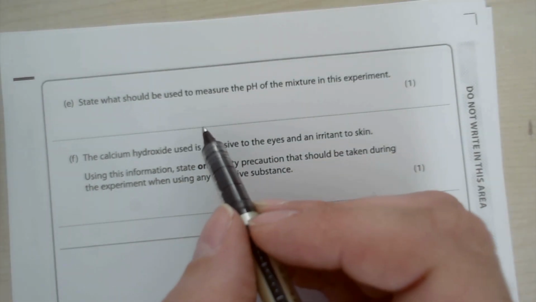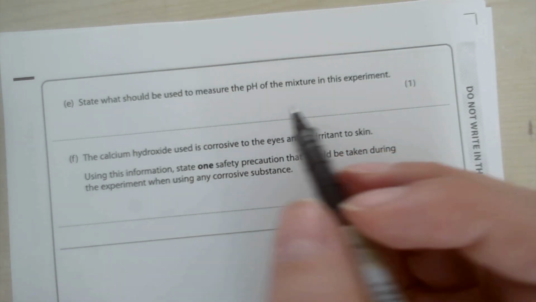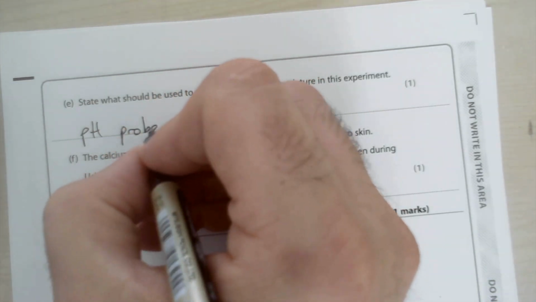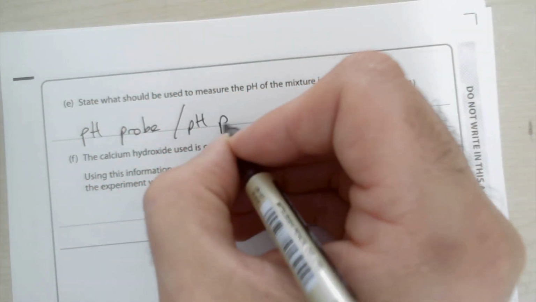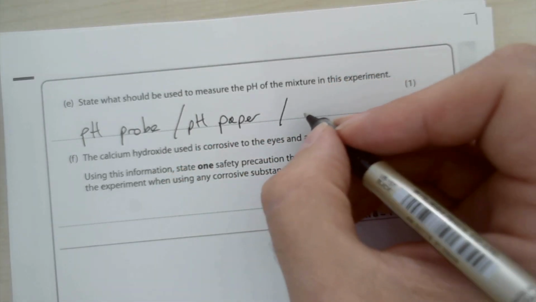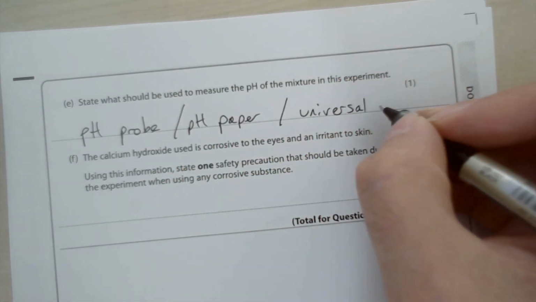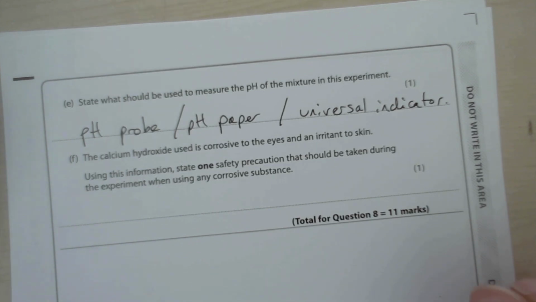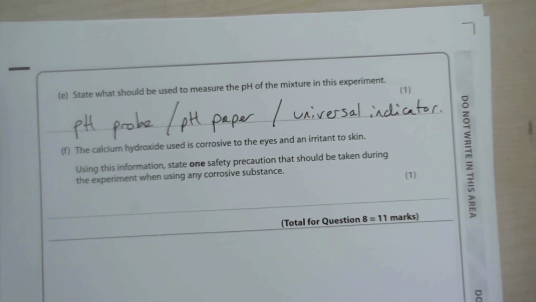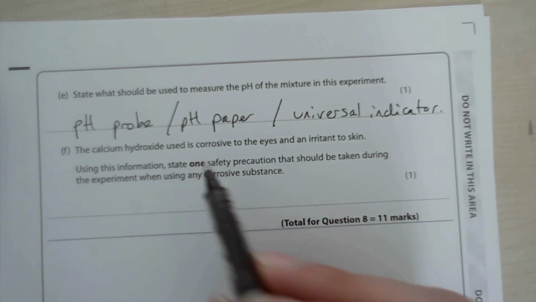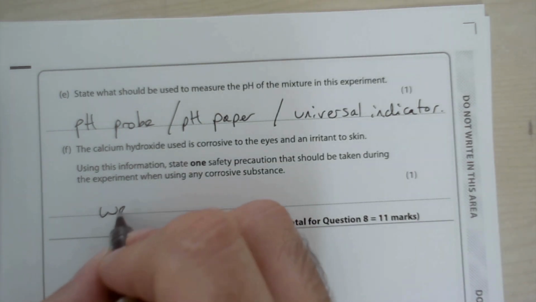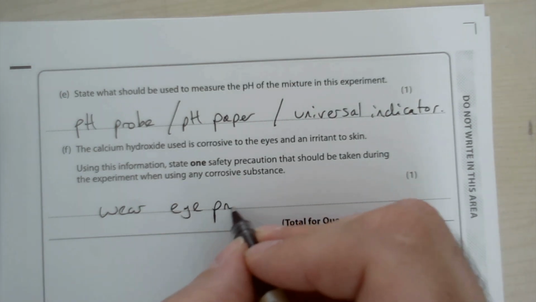State what should be used to measure the pH of the mixture in this experiment. You could have a pH probe, pH paper, or universal indicator. No other indicators would tell you the pH, they would just tell you if it's an acid or an alkali. And then the calcium hydroxide is corrosive to the eyes and an irritant to skin. State one safety precaution that could be taken. Wear eye protection.